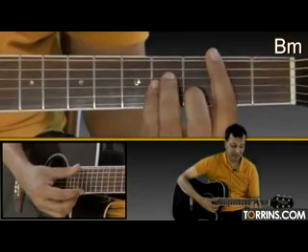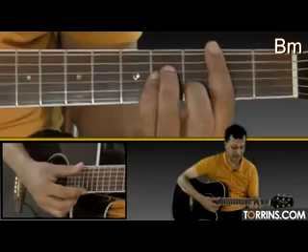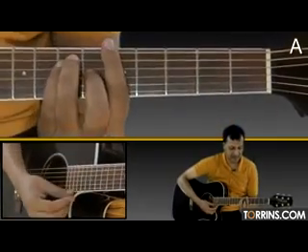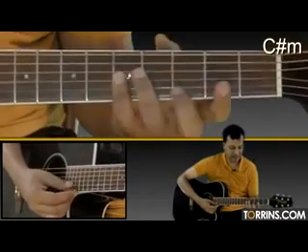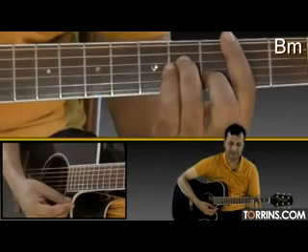We also need to know B minor, so that was pretty much the same as we saw with the open chords, except that this will be a bar chord, so this is B minor. So once again, A major, C sharp minor, D major, E major, and B minor.